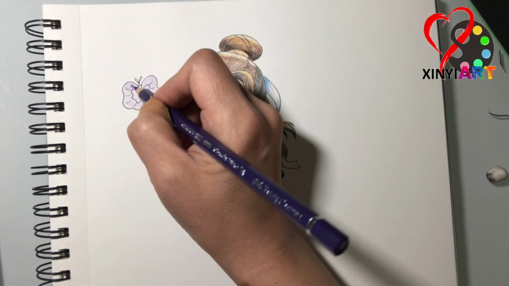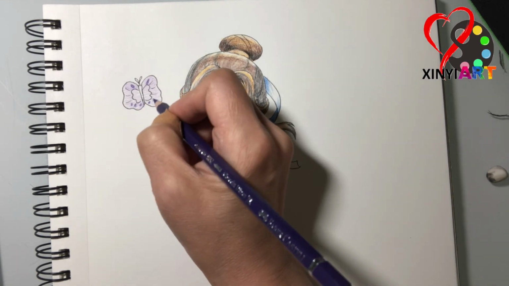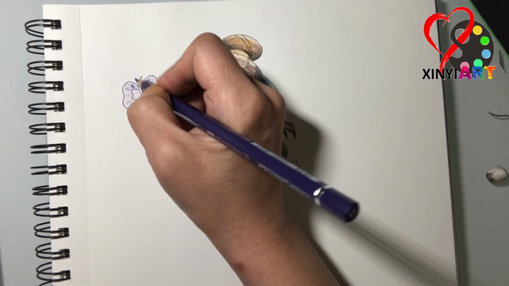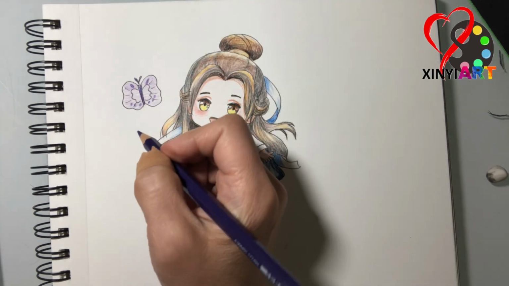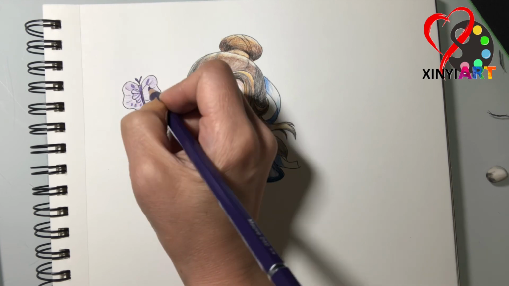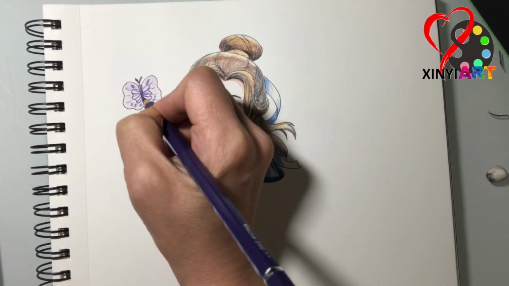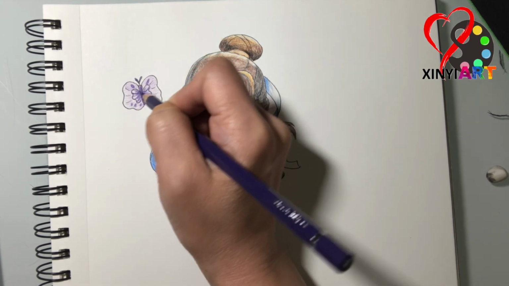Okay, so finally I'm going through it with the butterfly. The butterfly you can do in any color you want and in any style you want. This is a very simple decoration. And yeah, that's it. So this is our today's tutorial.